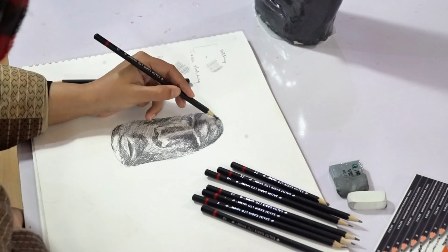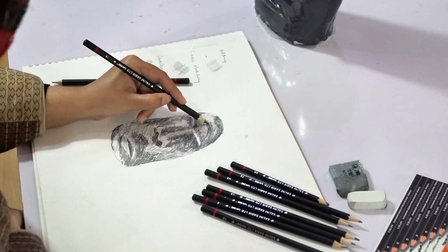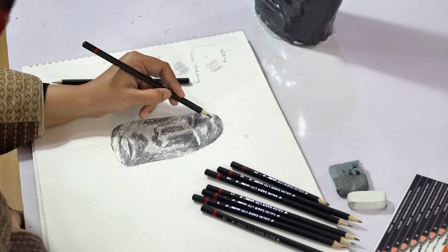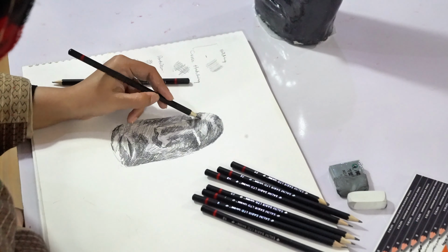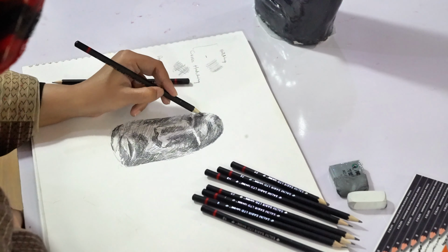You can use different kinds of pencils, you can even do it with the pointer. Basically I love to do it with the pointer, but for the purpose to let you know and to tell you about the kind of shading pencils we have, I chose to do it with pencil.